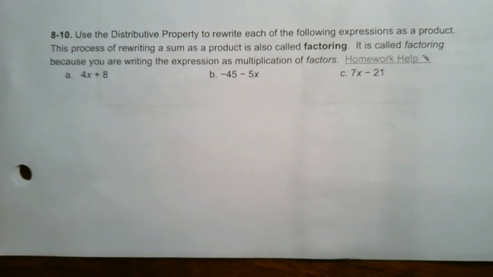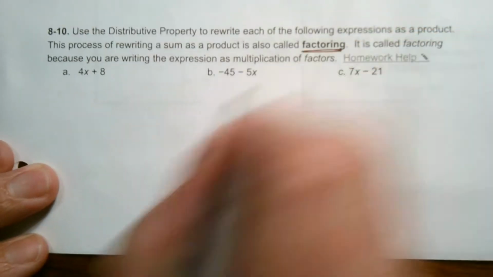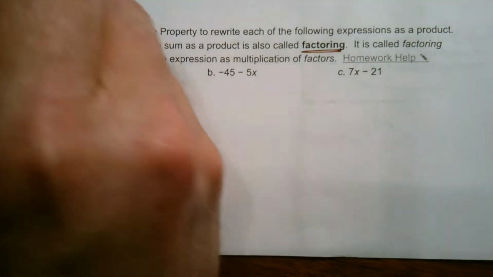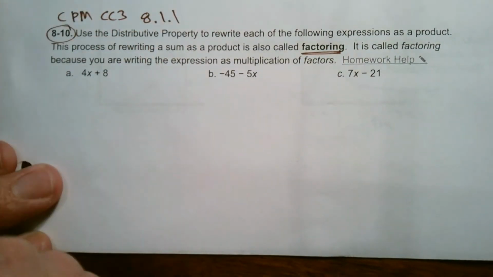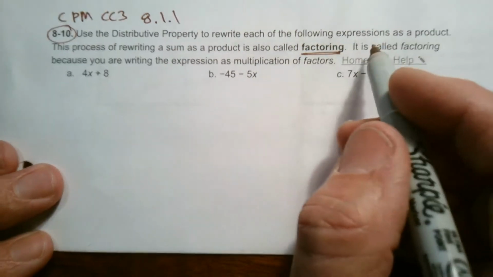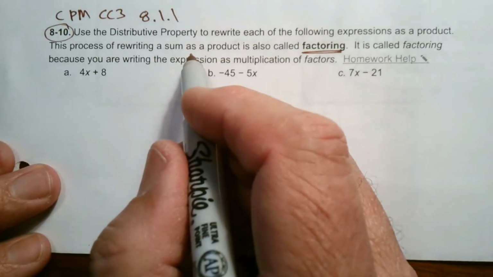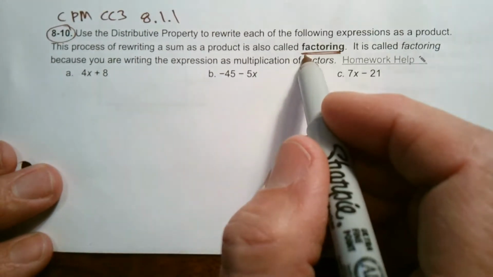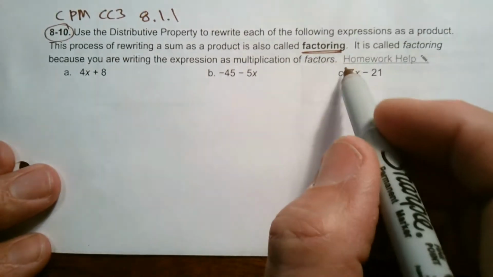We are looking at factoring, utilizing the distributive property to work backwards, and do what we call factoring. So let's go through this. This is from CPM Course 3, section 8.1.1, specifically number 8-10. It says use the distributive property to rewrite each of the following expressions as a product. This process of rewriting a sum as a product is also called factoring. It is called factoring because you are writing the expression as a multiplication of factors.